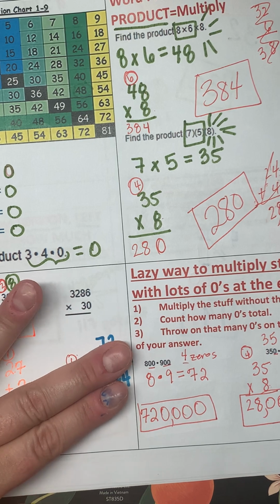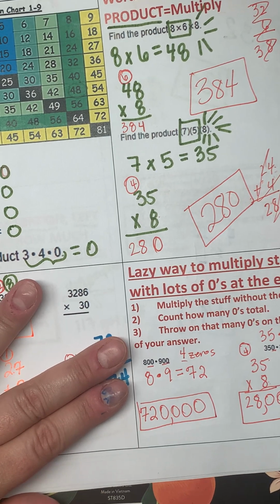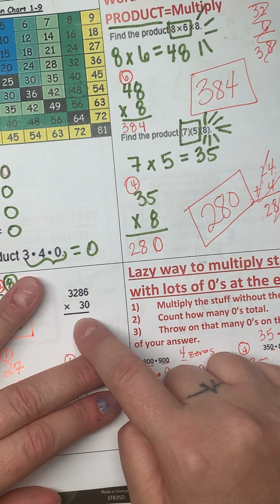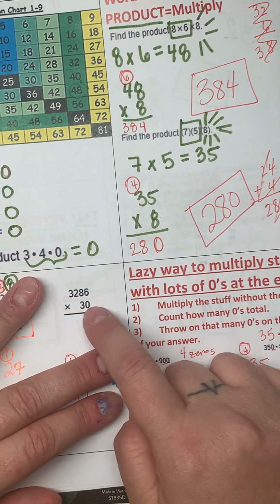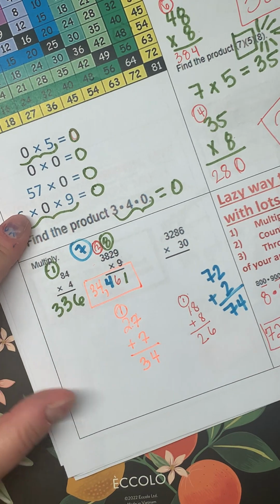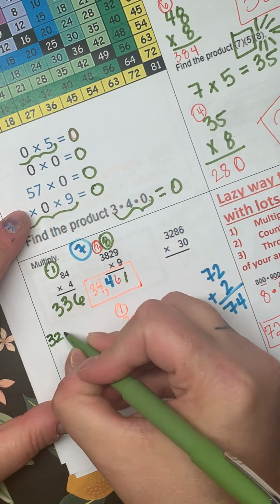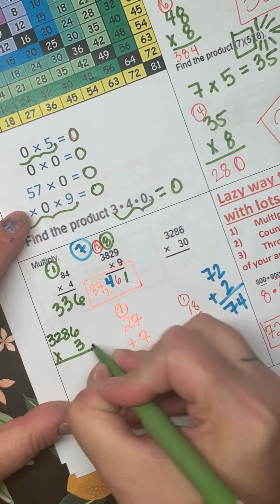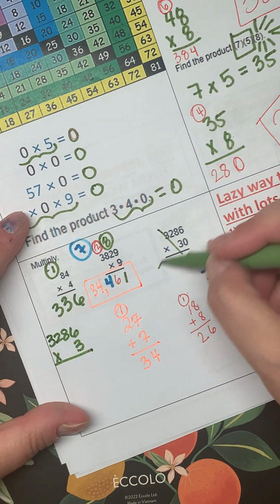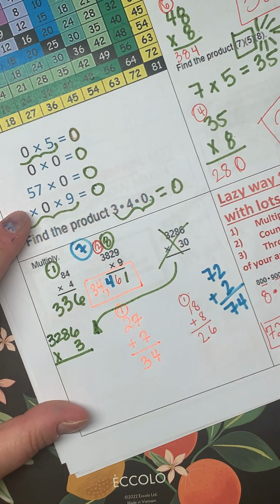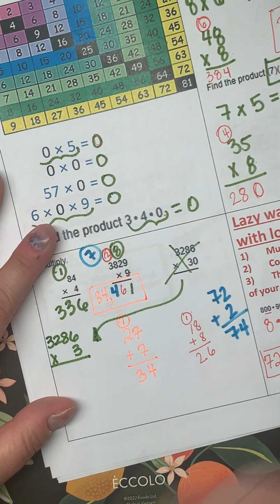Okay. Let's slide over and do this one that we hadn't touched, the times 30. Okay. First, we just multiply the normal stuff. 3286 and 3. So we're not going to multiply by 30. We're going to try and use a trick here. So we're going to say 3286 times 3. So we're not going to multiply that way. Instead, we're just going to drop off the 0 and see what happens. Okay, let's multiply.